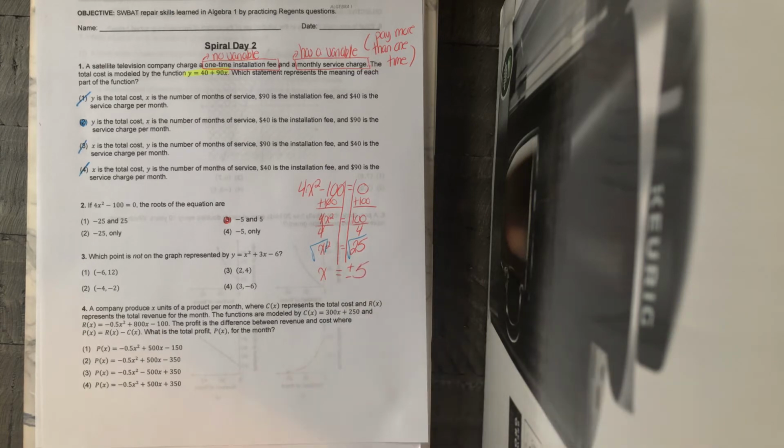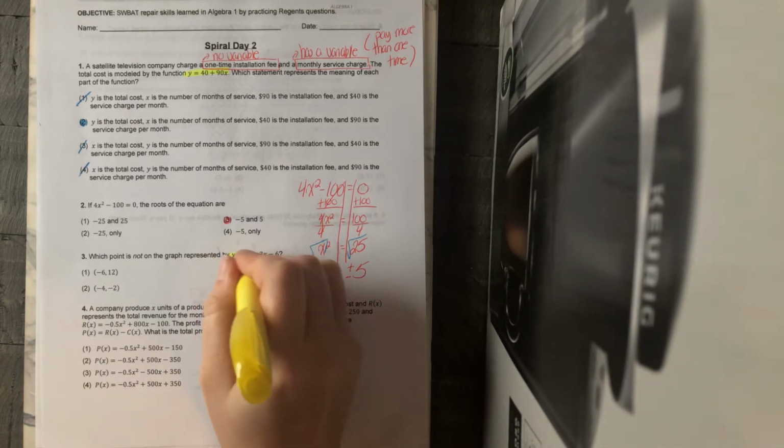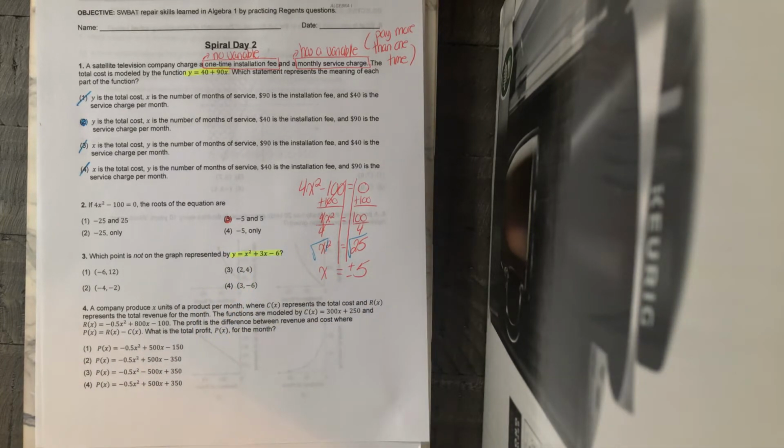So just be careful. Okay, number 3. It says, which point is not on the graph represented by that function? So again, just like always, first thing I'm going to do is highlight the function itself. It's always a good first step. And then it's really easy to get this question wrong because if you don't read it super carefully, you're going to miss the other really important keyword. It's asking which point is not on the graph.